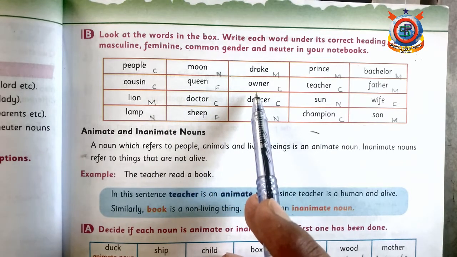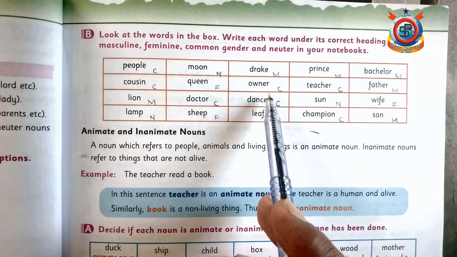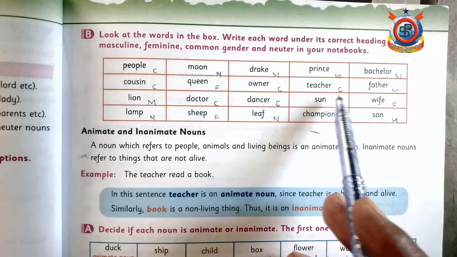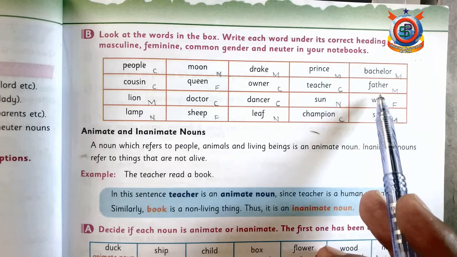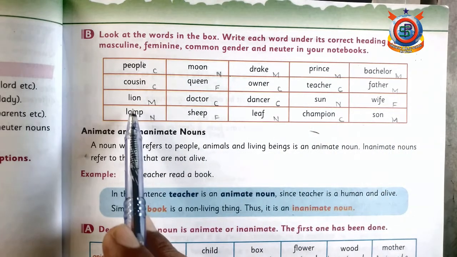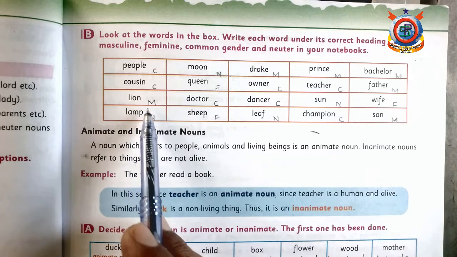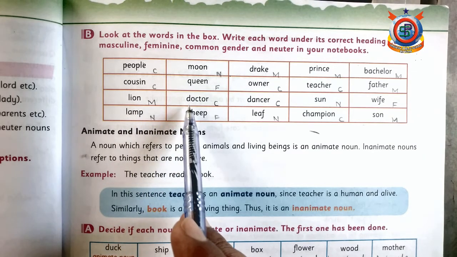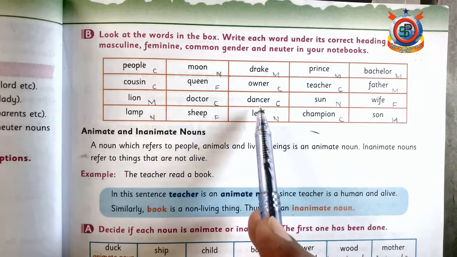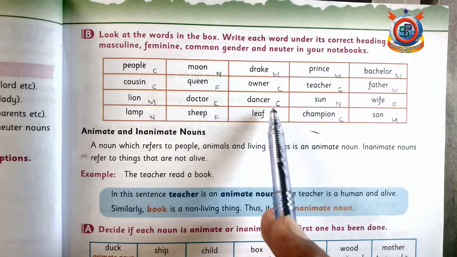Honor. Honor is a common gender. Teacher. Teacher is a common gender. Father. Father is a masculine noun. Lion. Lion is a masculine noun. Doctor. It's a common gender. Dancer. It's a common gender too.